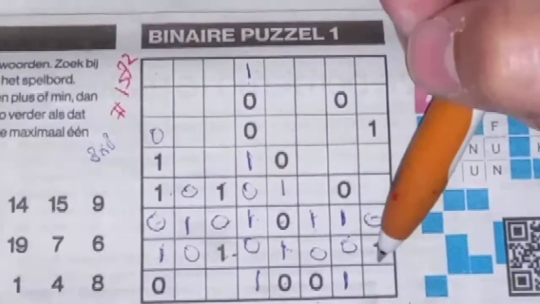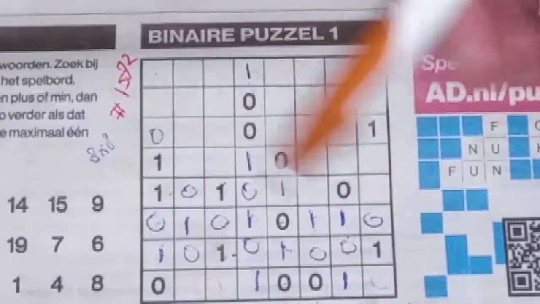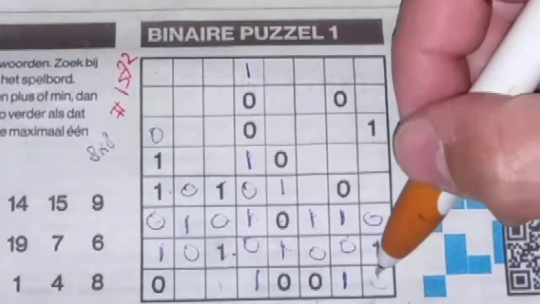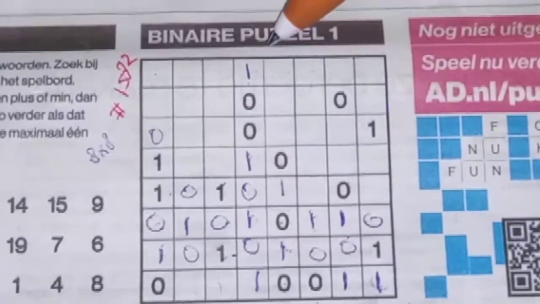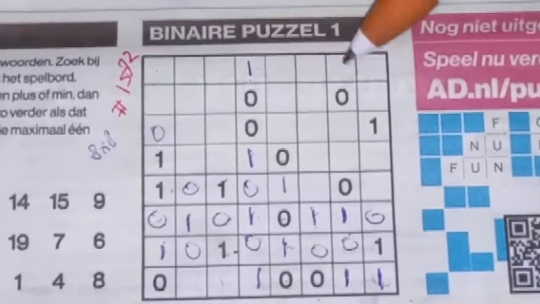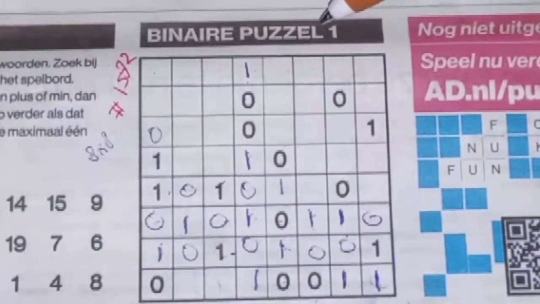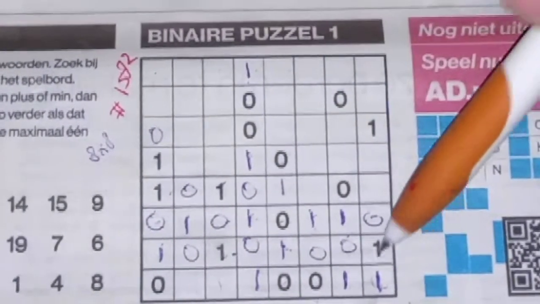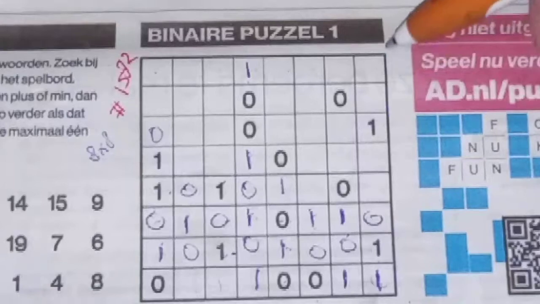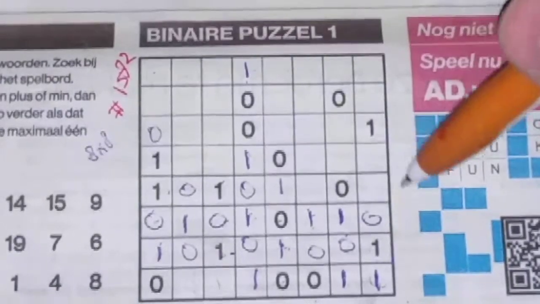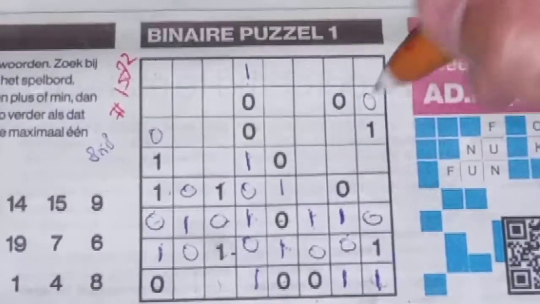3 O's. If I place the 4th O here, then we have 3 ones in a row, in this row. Not allowed. One of the rules. So this cannot be an O, this should be a 1. Let me check. 3 ones. If I place the 1 here or there, doesn't matter where, then we have 3 O's in this column, not allowed. So these two cannot be a 1, this should be an O.